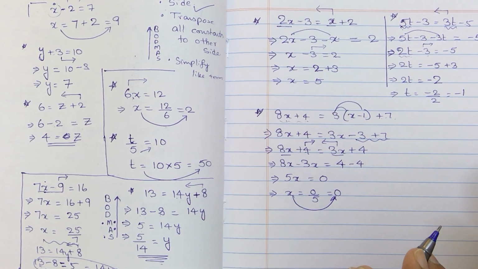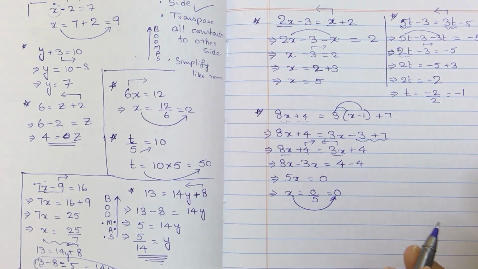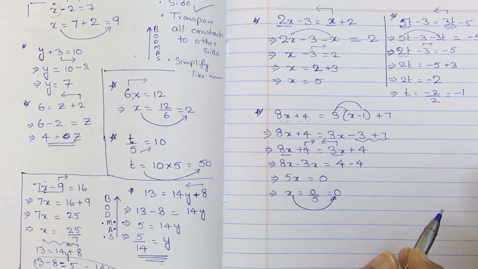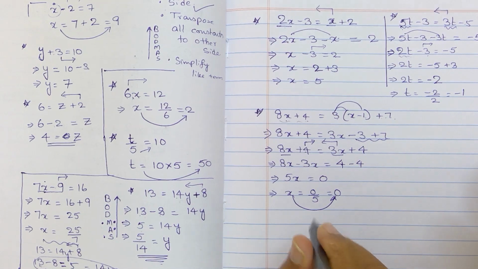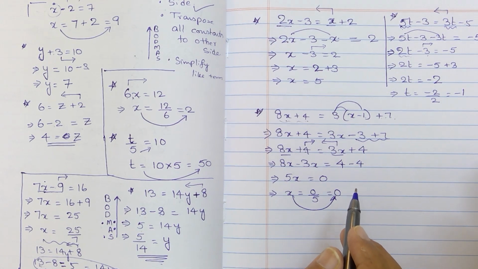These are some of the examples of how to solve linear equations. And my dear students, if you only listen to the class, you will not understand, you will not remember how to solve. So what we are supposed to do is practice.